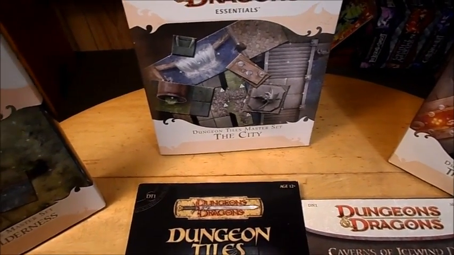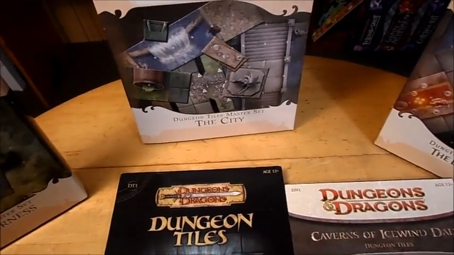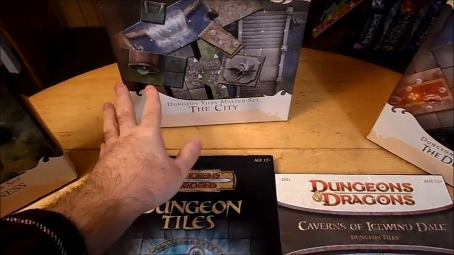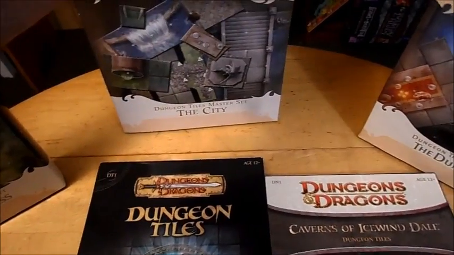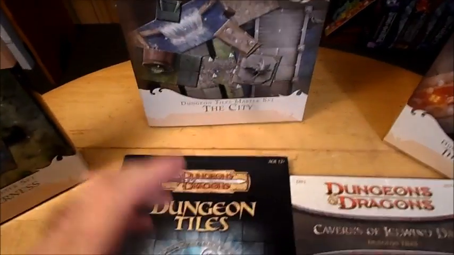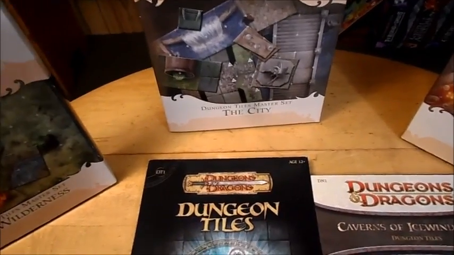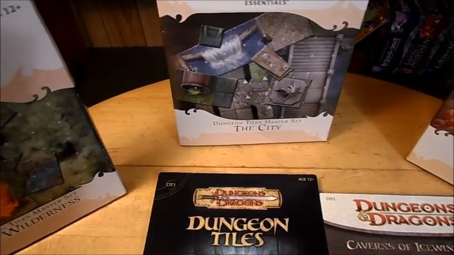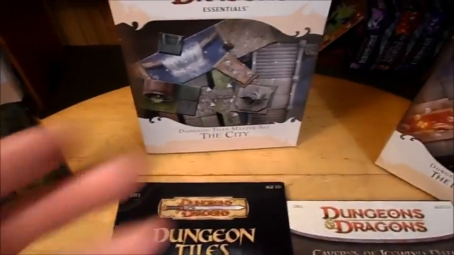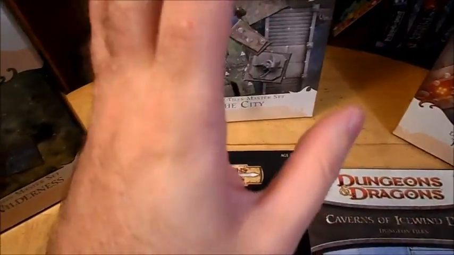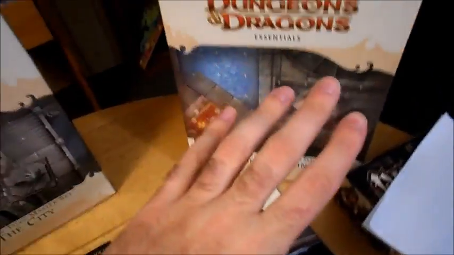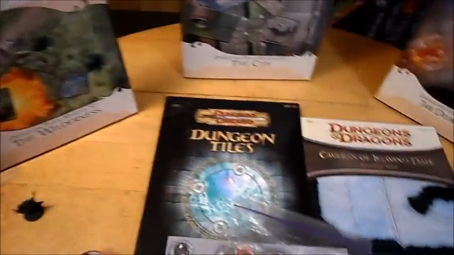So if you're looking for tile sets and you're not planning on having stuff take place in sewers, for example, this isn't the greatest set just because it doesn't really have any pre-made buildings. It has sections that you can piece together, but it's not as useful out of the box as either of these ones here are.